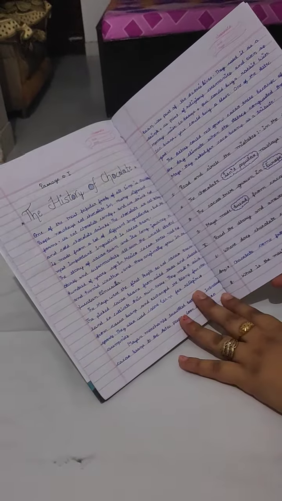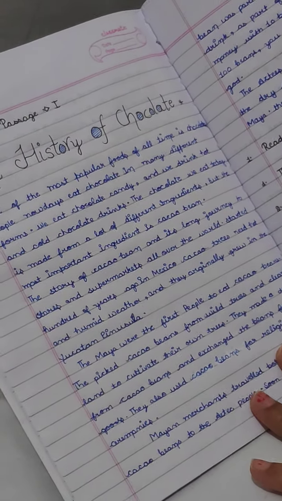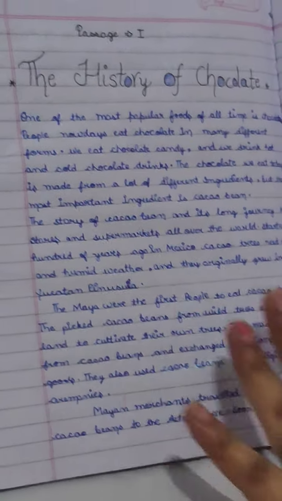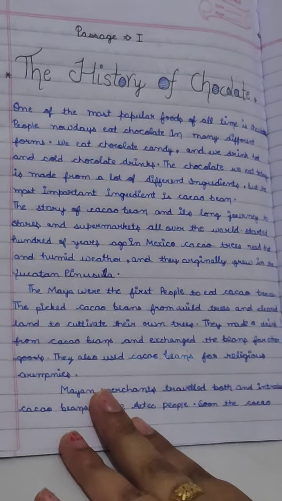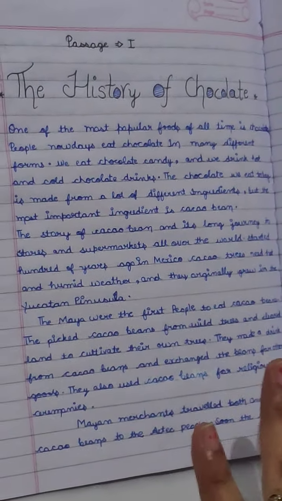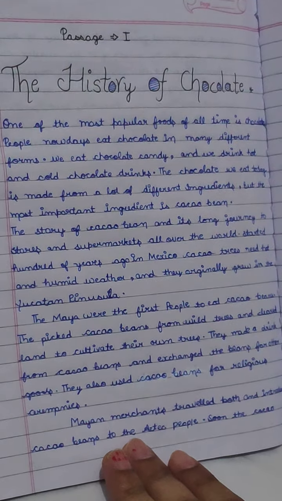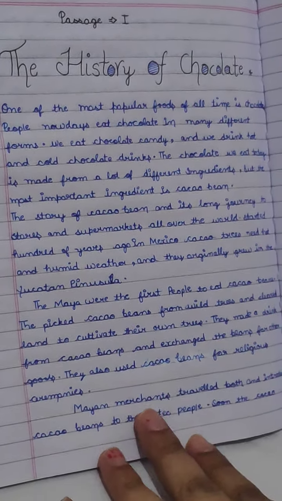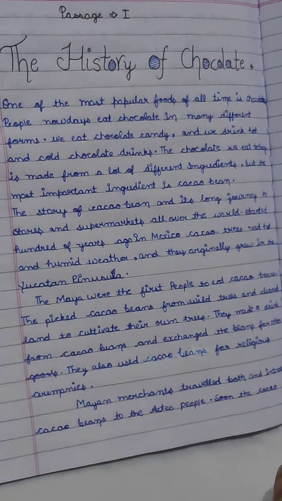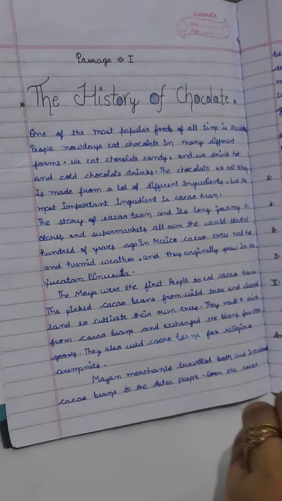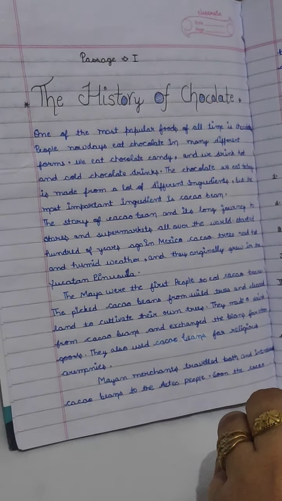now look here, this is the passage, this is the comprehension passage. You can use blue pen and black pen, and first I will prefer the gel pen.